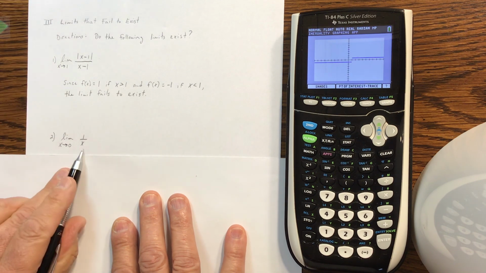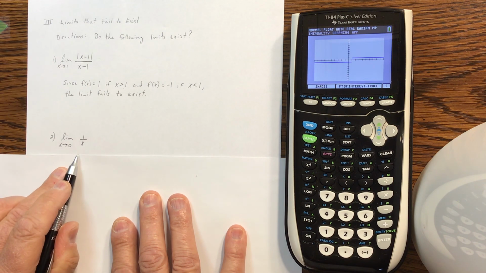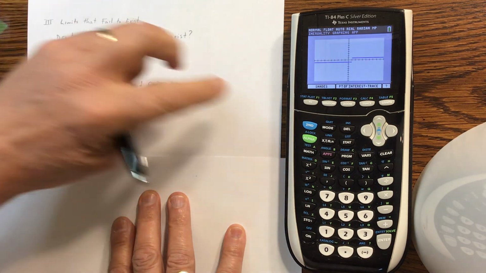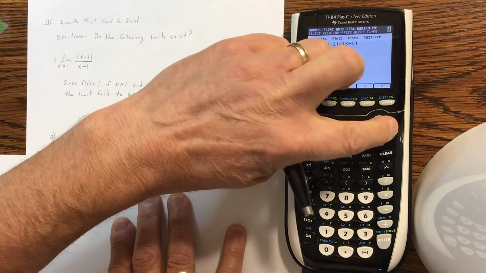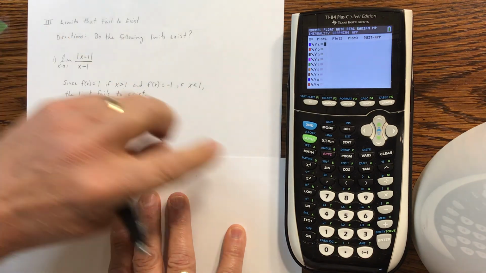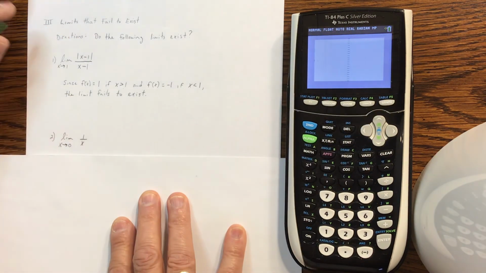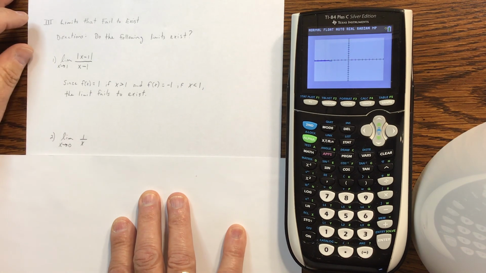Another example. The limit as x approaches 0 of 1 over x. Well, if you go ahead and do direct substitution, that's going to be 1 divided by 0. That's undefined. Once again, if you take this and graph 1 divided by x, you'll see what it looks like. It's a rational function.